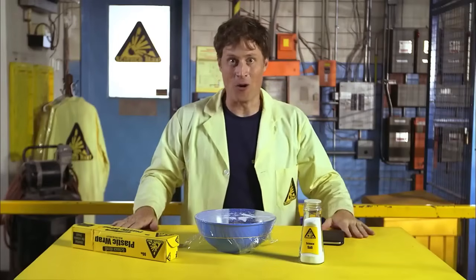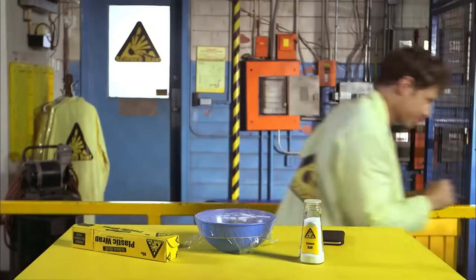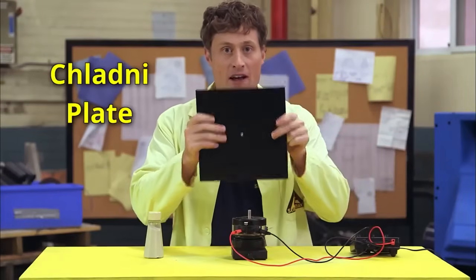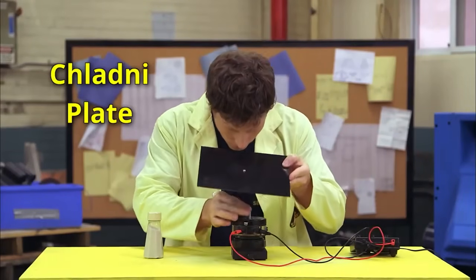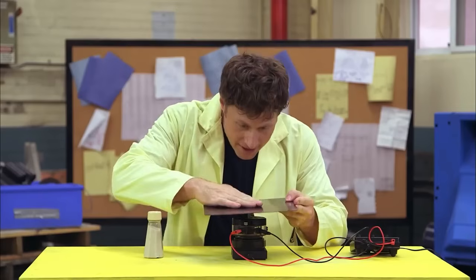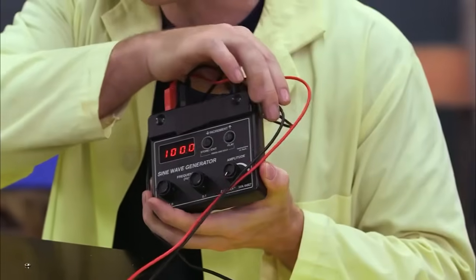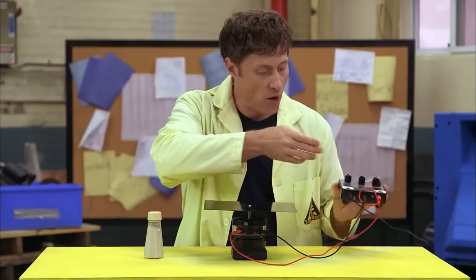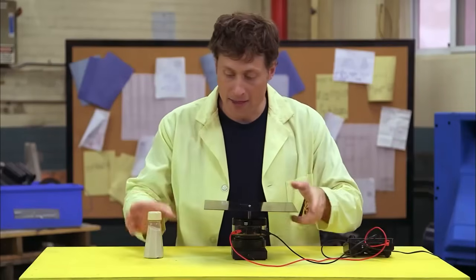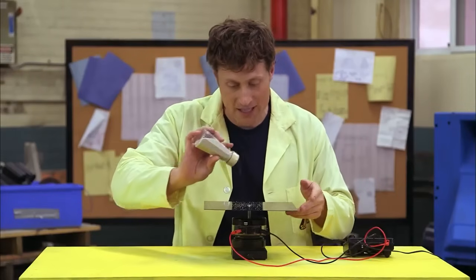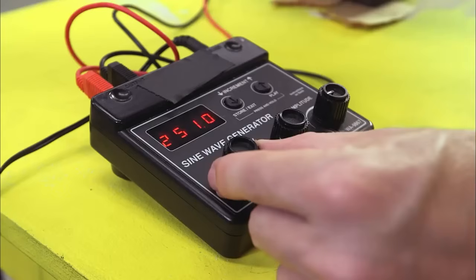But there's more. Let's max this out. This is a Chladni plate, and what it is is just a piece of metal on a platform that vibrates up and down to a frequency which I can program with this dial here. And when the sound waves vibrate the plate, they can interact in ways that make the sand form interesting patterns. Take a look.